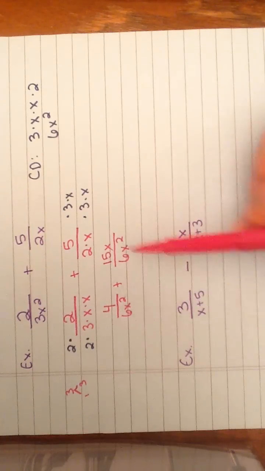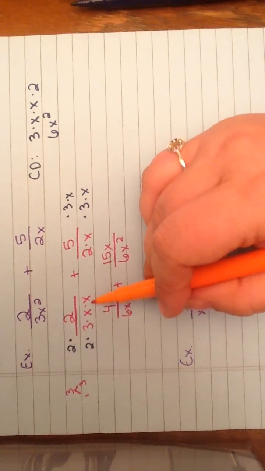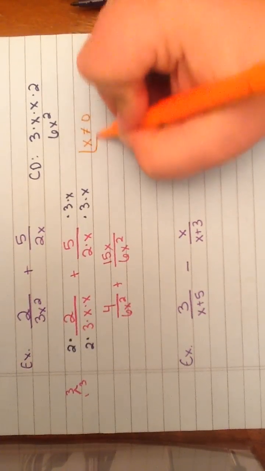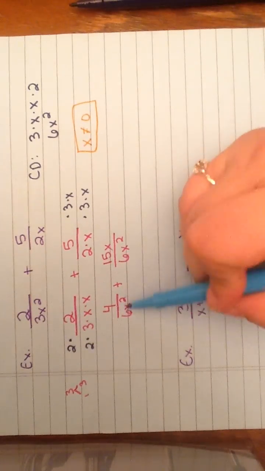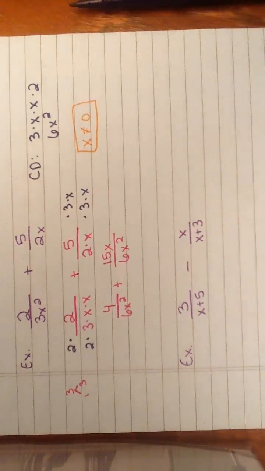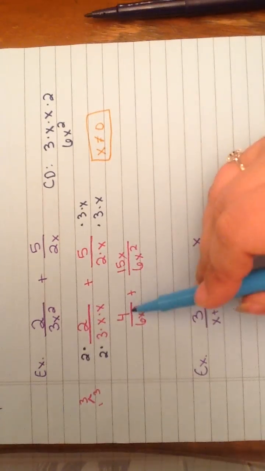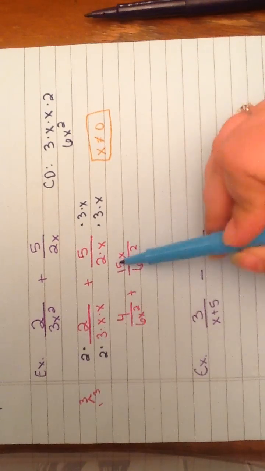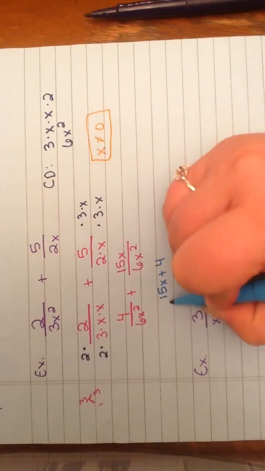So now that my denominators are the same, I need to list any restrictions. Sorry, I probably should have done that earlier. The only place in my denominator where I have an x is just an x, so x cannot equal 0 as my restriction. And now that my denominators are the same, I can finally add my numerators. In my numerator, I have a 4 and a 15x. Are those like terms? Well, 4 doesn't have an x and 15 does, so they are not. You always want to put the thing with the variable first.